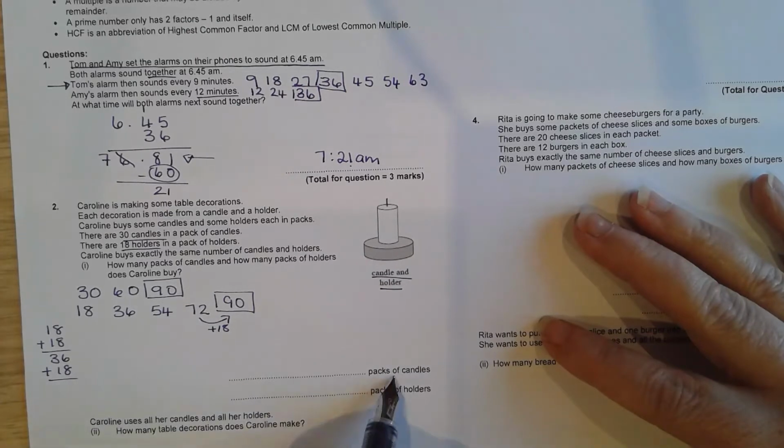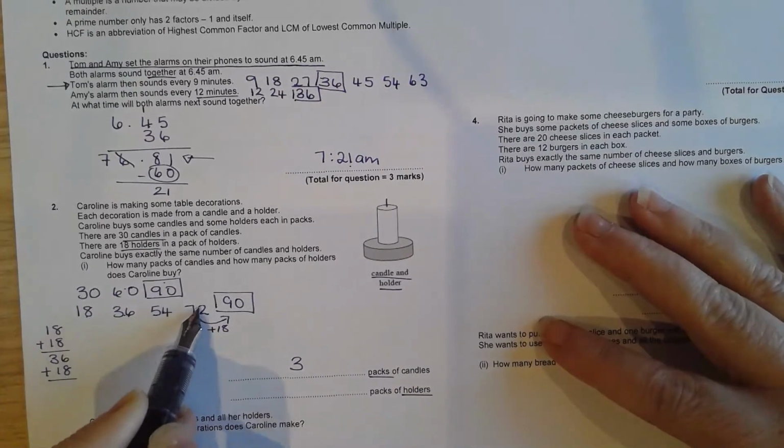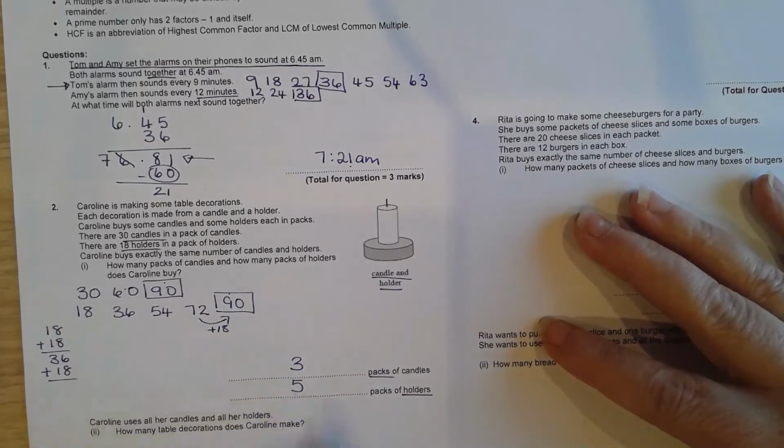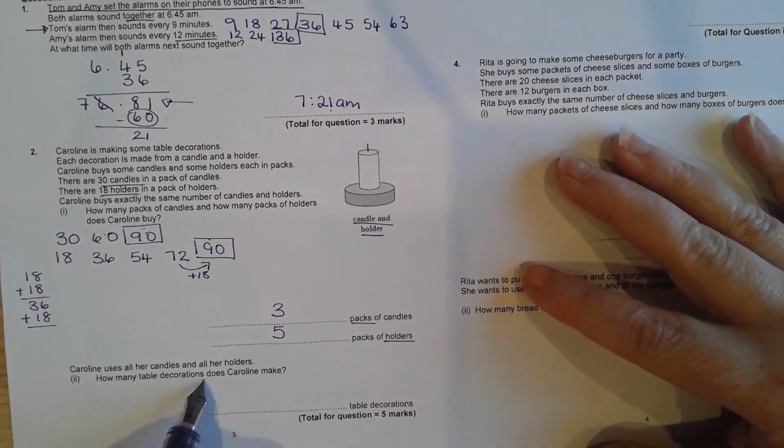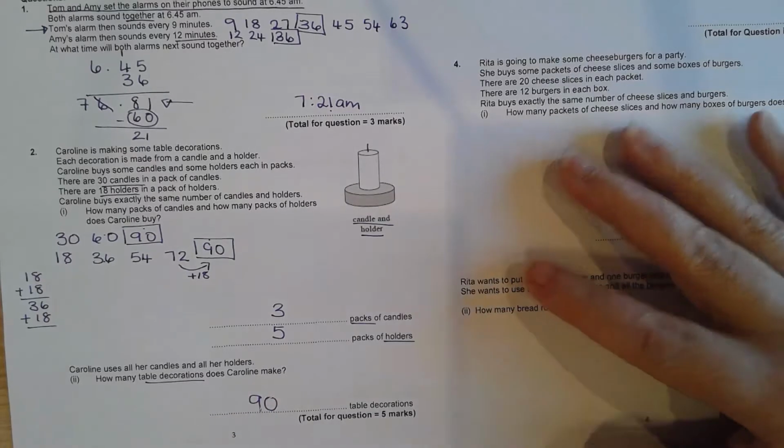Now it's asking how many packs of candles. 1, 2, 3. How many packs of holders? 1, 2, 3, 4, 5. 5 packs of holders. Now the next part of the question asks how many table decorations can Caroline make? She can make 90 table decorations.